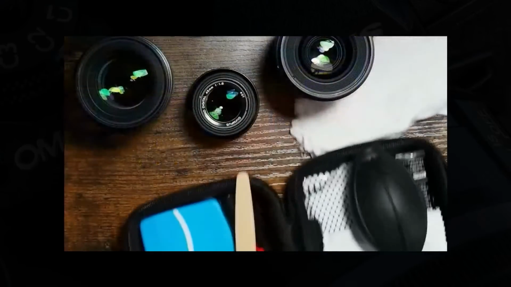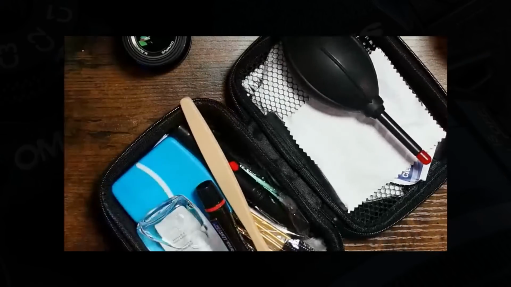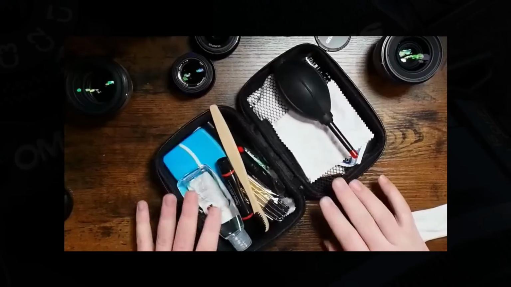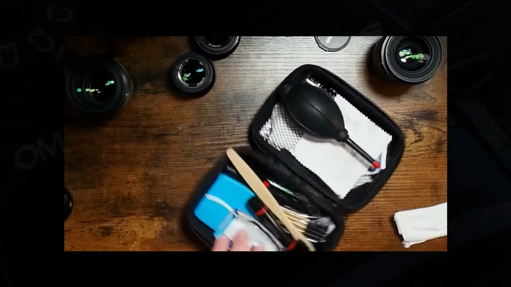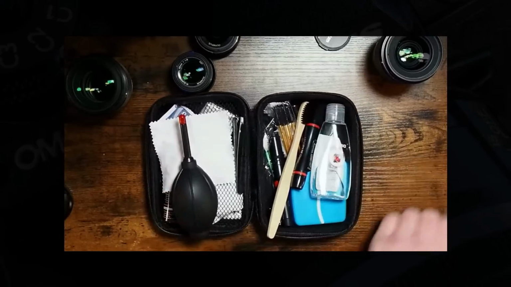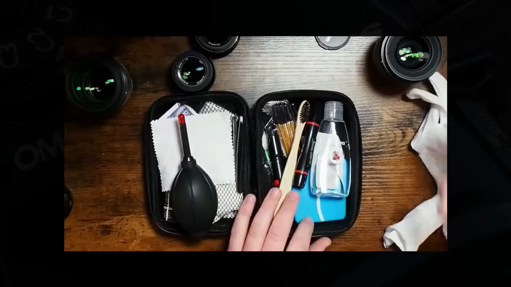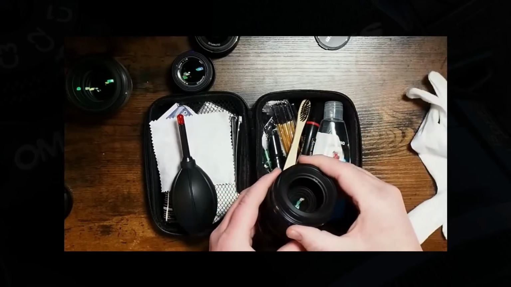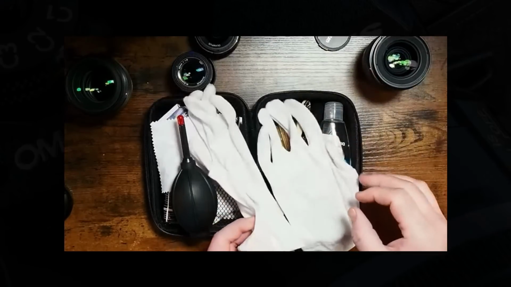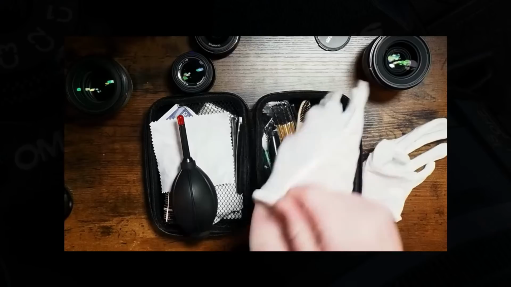So let's see. Get yourself a good cleaning kit. I'm just going to pull this in here. I'm just going to make this a little bit wider there. There we go. Get yourself a good cleaning kit that contains all of the things that you need to make sure that your lenses stay nice and clean. I've even got the white gloves, because you'll be surprised at how easy it is to clean a lens up and then almost instantly put a fingerprint on the front element. So I always have my gloves nice and handy to keep these lenses clean. And I'm going to pop them on now.